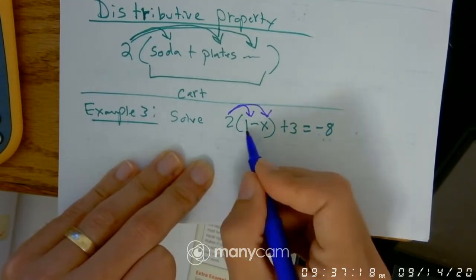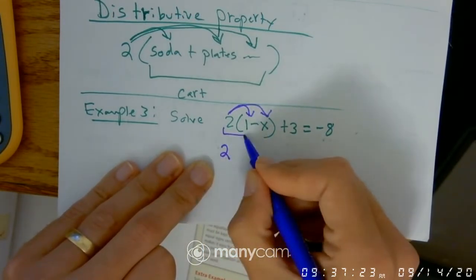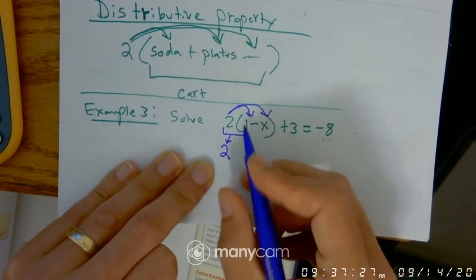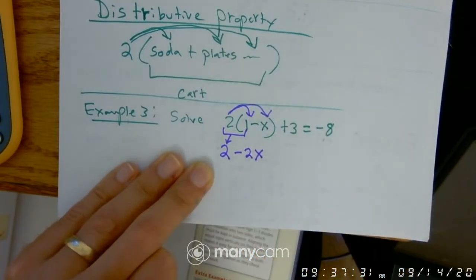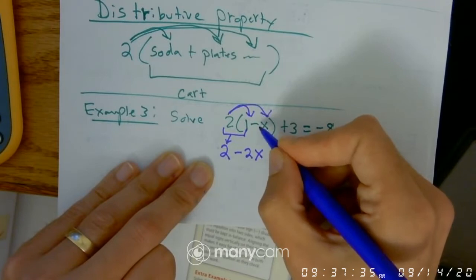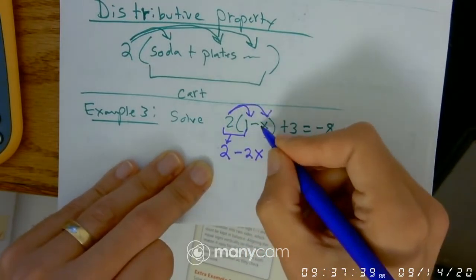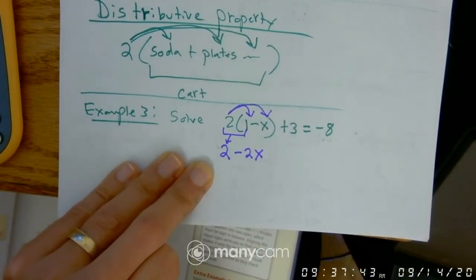So what do we have? 2 times 1, that's 2. And then 2 times negative x, that is negative 2x. Think of it as a negative 1 right here, because in your calculator, you can't go 2 times negative x, but you can go 2 times negative 1 and then just add the x on there.